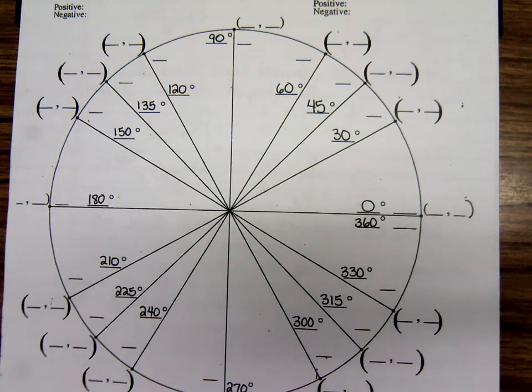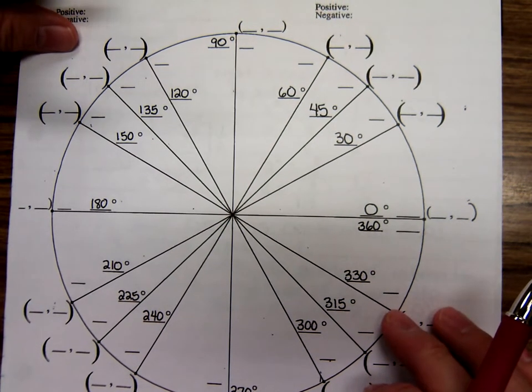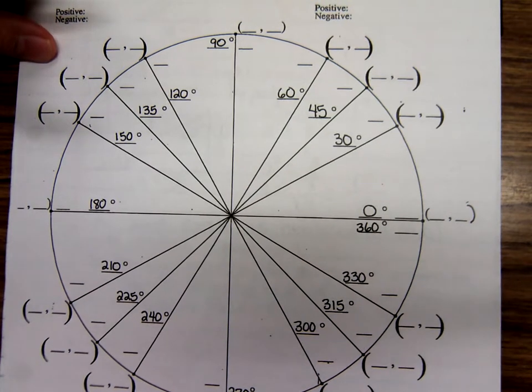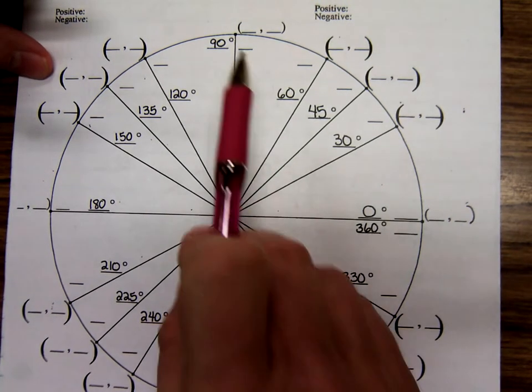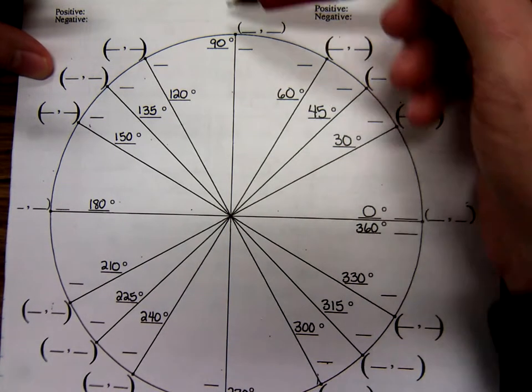And what we're going to do is go around the unit circle and fill in these points using what we know about 45, 45, 90 and 30, 60, 90 right triangles. But the first thing we're going to do is fill out the 4 points that are actually on the x-axis and y-axis.